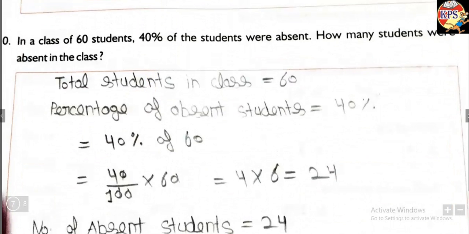In question number 10 you can see it is given that in a class of 60 students, 40% of students were absent. How many students were absent in the classroom? So here it is given that in a classroom there are a total of 60 students and 40% students are absent. Now we have to find the number of absent students. You will say that absent students are already given, but they are given as a percentage. We have to find the number, how many students are absent.